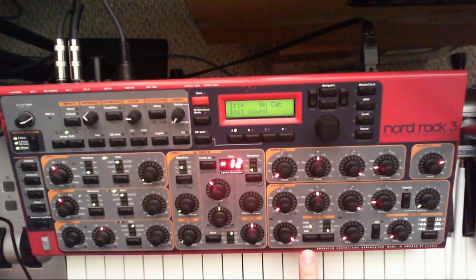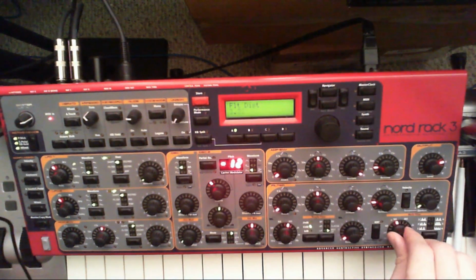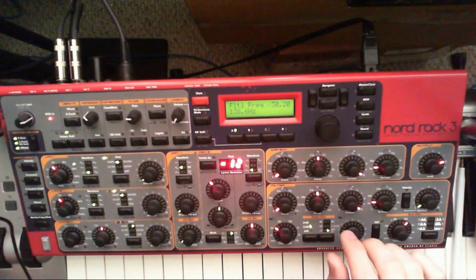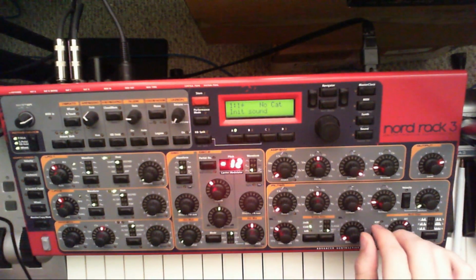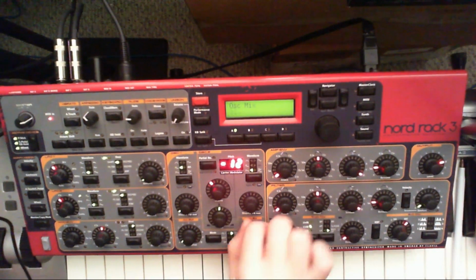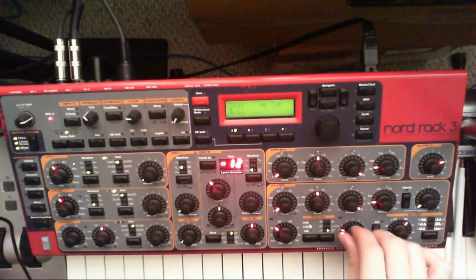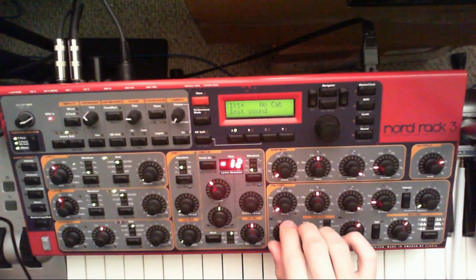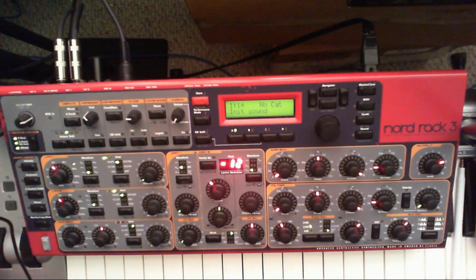It's only 12 decibels, but it's still pretty cool. A very rich sound. Good. I want to go over the modulation section because it really is on roids.